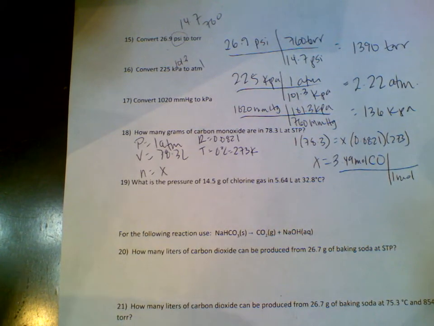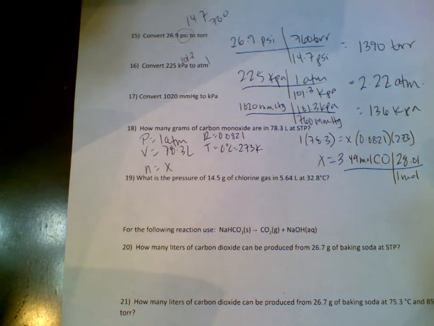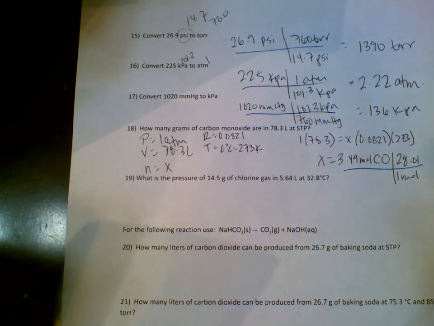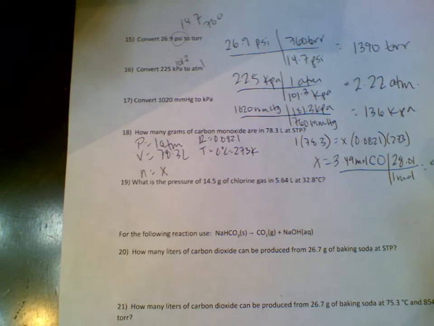So now I'm going to use my molar mass. I'm going to take the mass of carbon plus the mass of oxygen to convert it to grams. And I end up getting 97.8 grams of carbon monoxide.